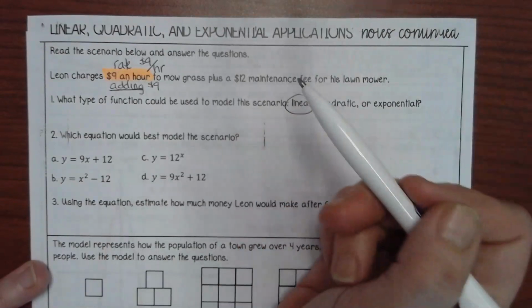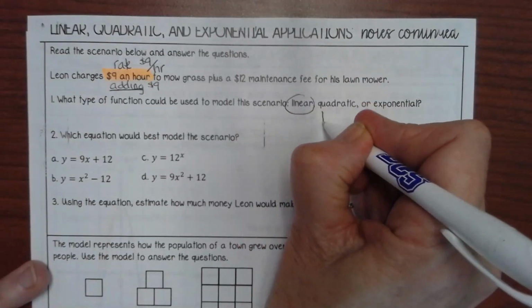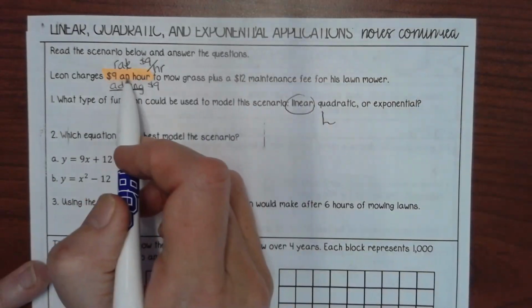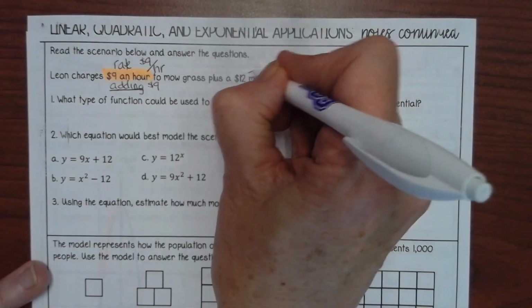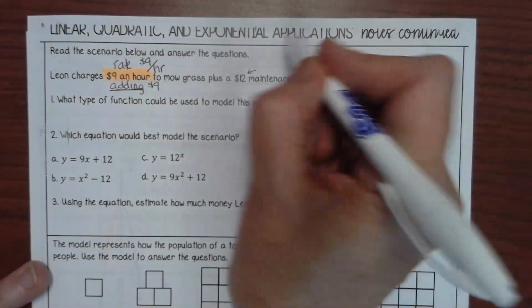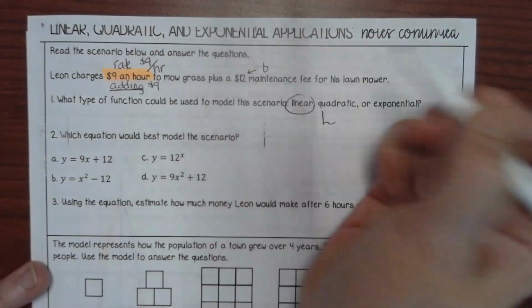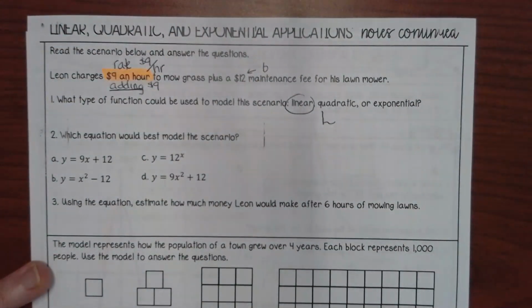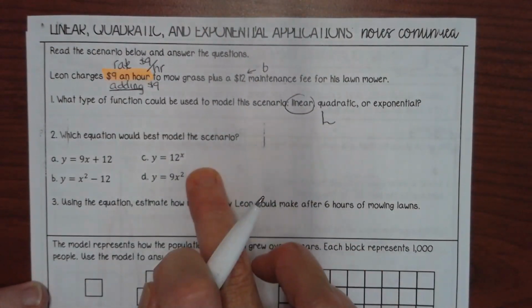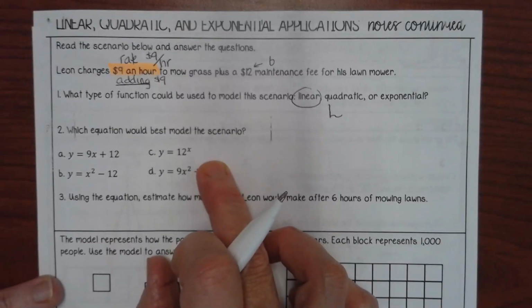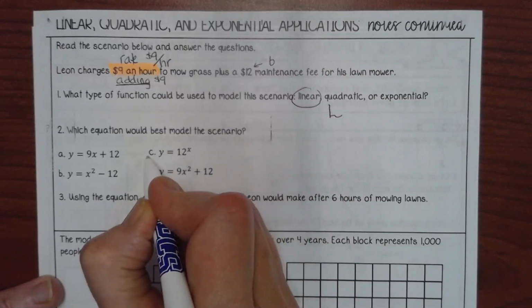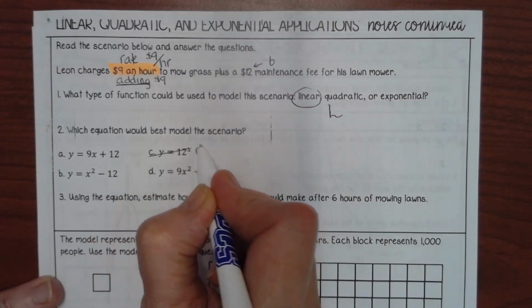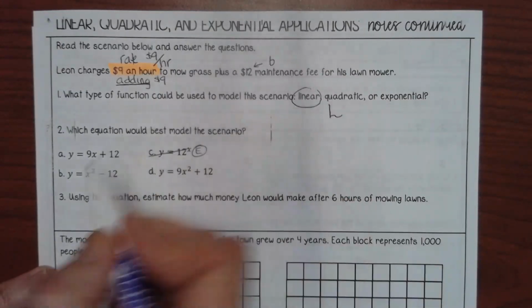Also, just to go further with what you guys should already know, that's my rate, and if I keep reading, plus a $12 maintenance fee, that's my one-time fee. That's going to be my y-intercept. Initial amount, one-time fee. Okay, so now, which equation would best model the situation? Well, we know it's linear. So check it out. Y'all, that's exponential. So that cannot be the correct answer.